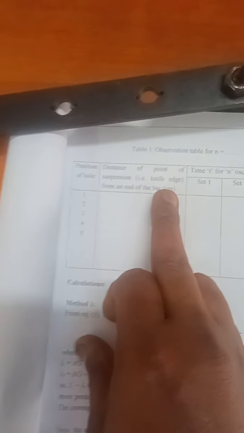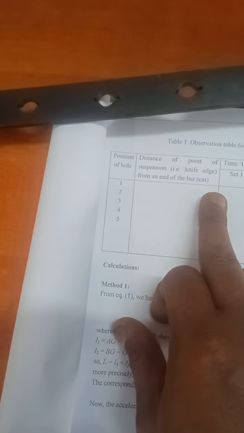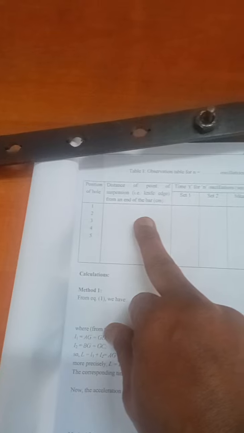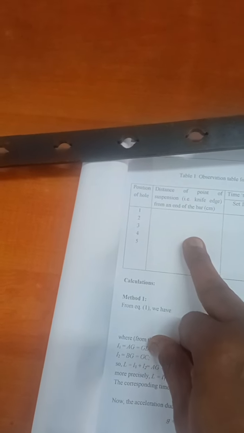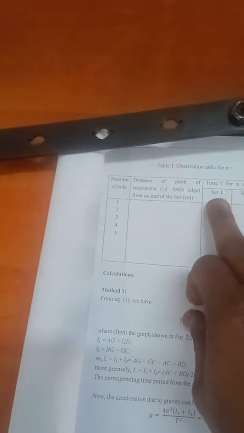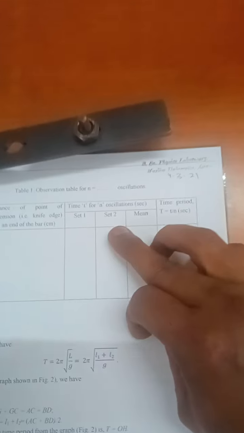Now let's come to the table of observation, or the observation table. It says distance of point of suspension with respect to knife edge from one end in centimeters. As you remember, I had measured the length 36.2. Similarly, it will keep decreasing and so on. Then the time for oscillations, set 1, that is from one side. Then you flip, you will get another set. So you fix the number of oscillations to 20 and then keep recording the time taken.